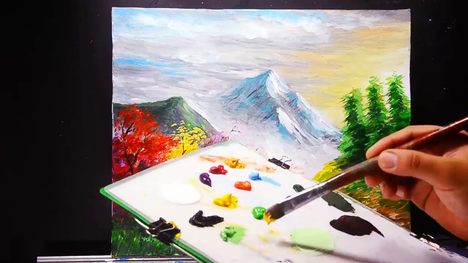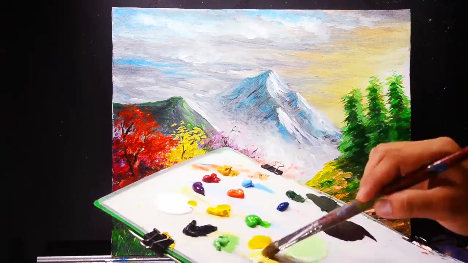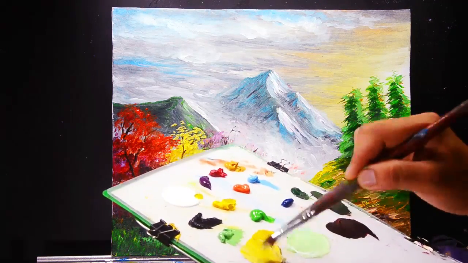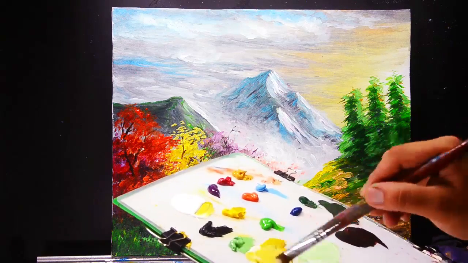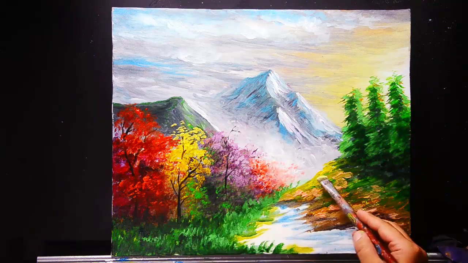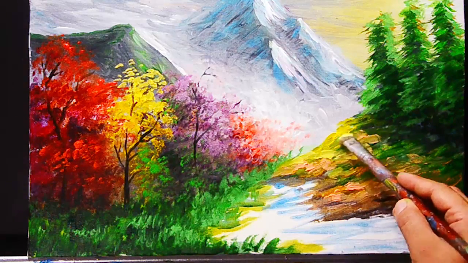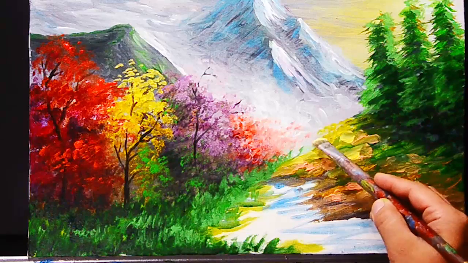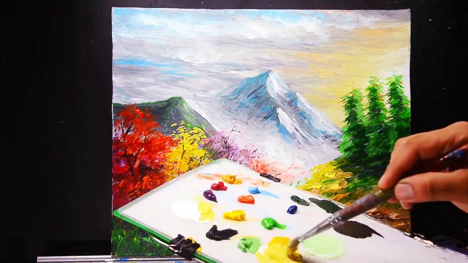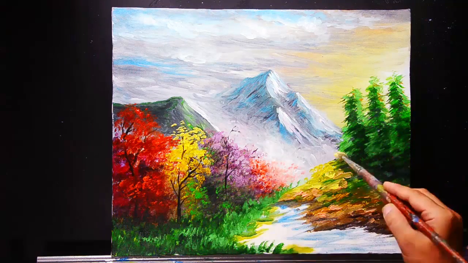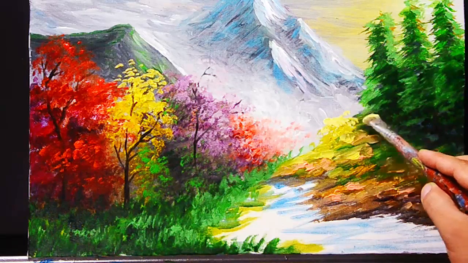Then I'm gonna mix the color of the medium yellow and the titanium white to create a lighter yellow. More lighter yellow, just add more titanium white, and just add to this area for more highlight of my grasses here. Then add to this area for the highlight of the grasses.